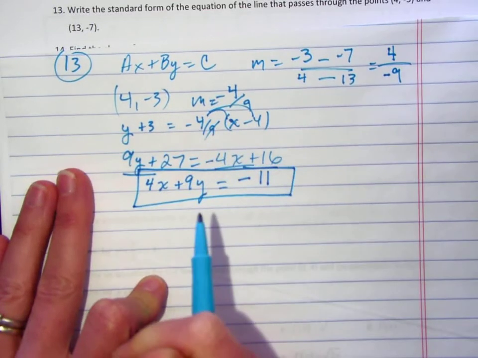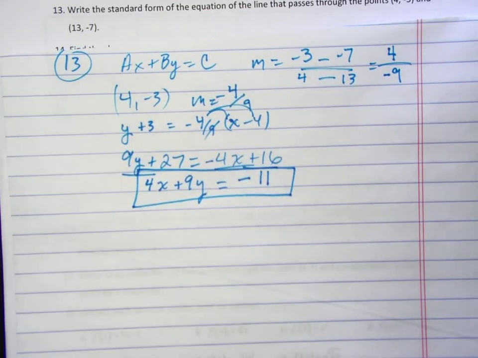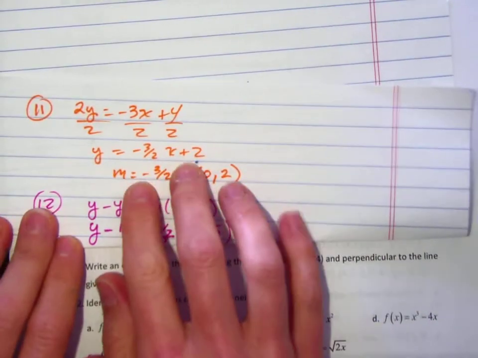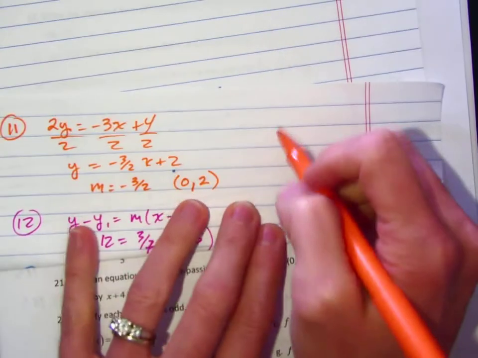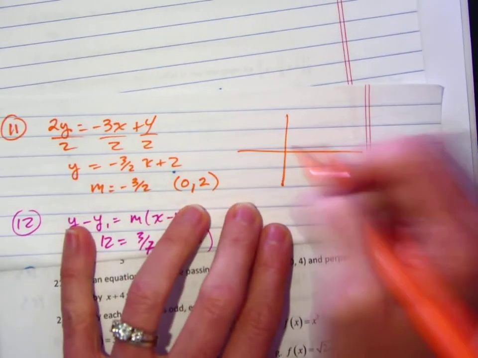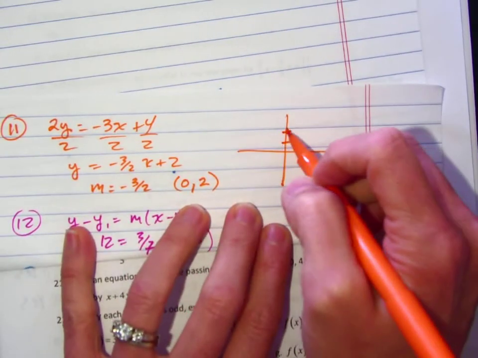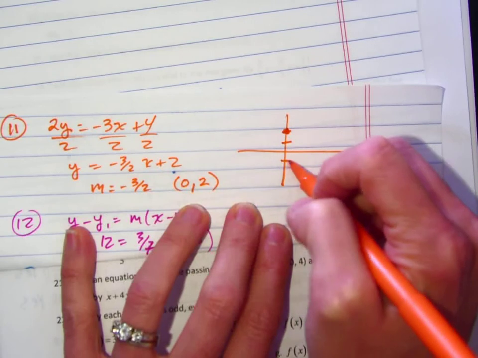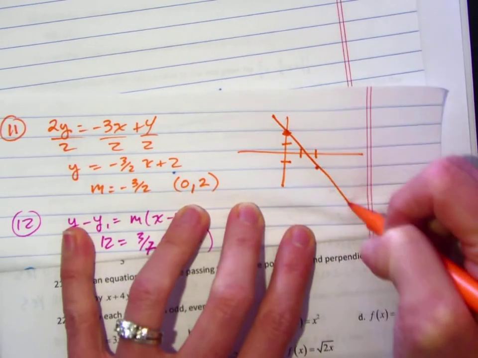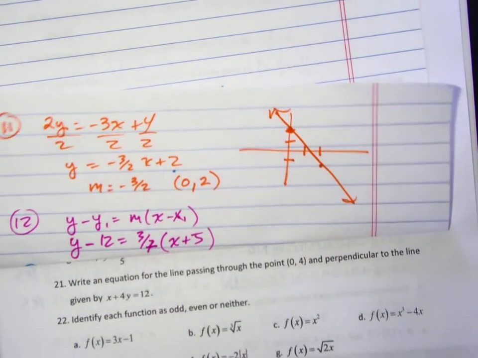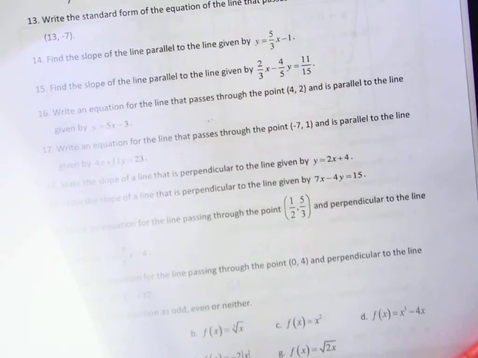Okay, so that's 13. Now before I get too far ahead of myself here, for number 11, we were supposed to sketch this line too, and I did not. So I feel pretty confident most of you can do that without help. But you would plot 0, 2, and then you would go down 3, right 2. So this would be a sketch. Okay, so just to head back that way. All right, number 14.